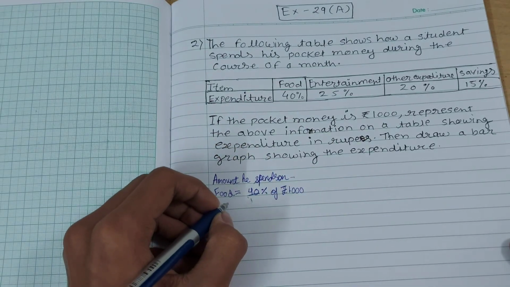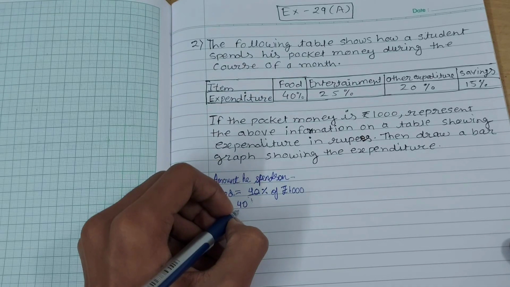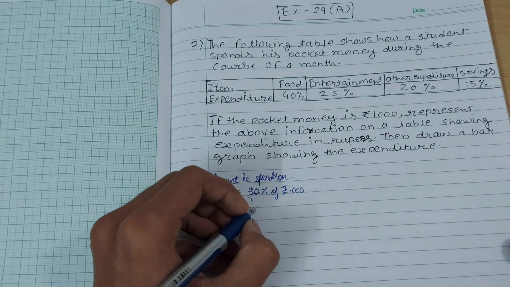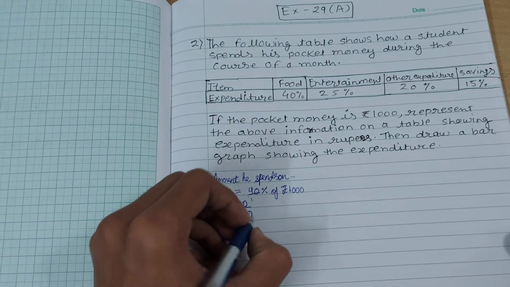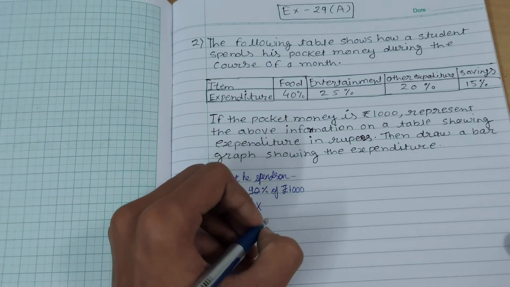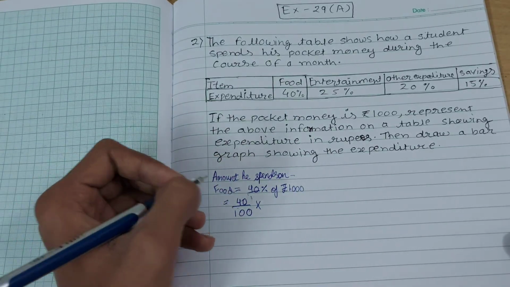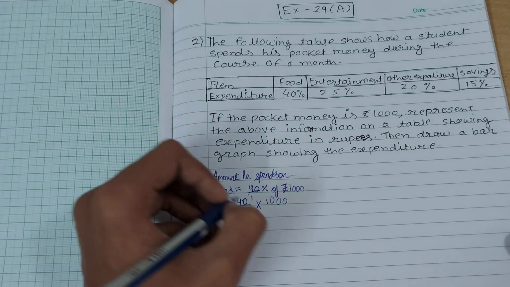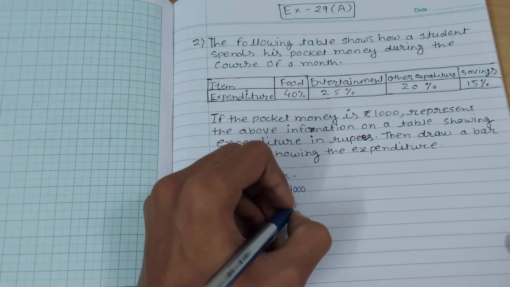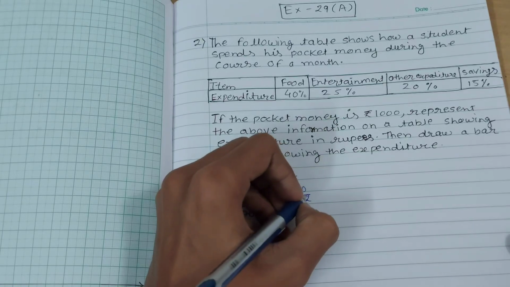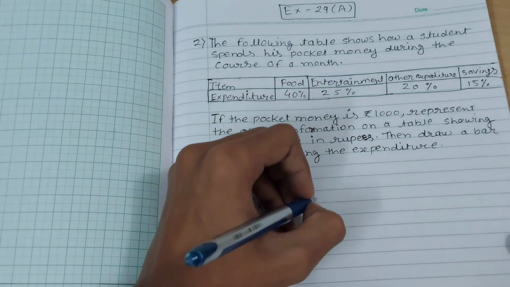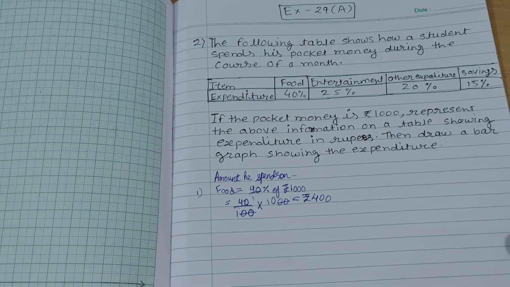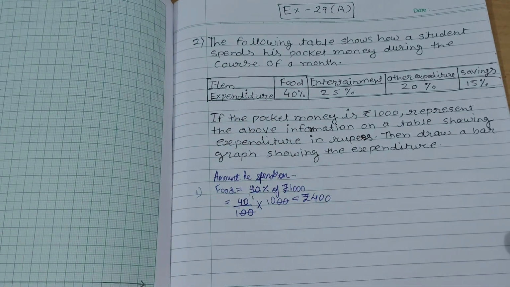This will be 40 upon 100 into 1000. Now you can remove the percentage sign and write upon 100. If you remove the word of, you will start multiplying it, and then 1000. So how much does he spend? These two zeros cancel, so rupees 40 into 10, that is 400. He spends rupees 400 on food. Similarly, we have other quantities as well.